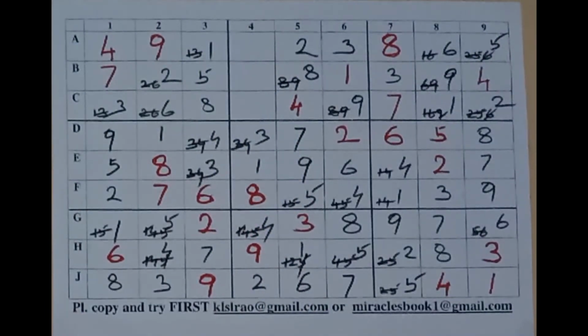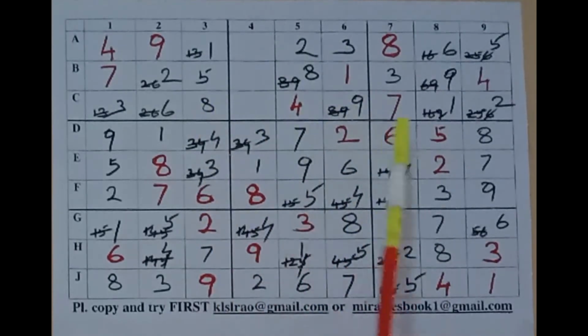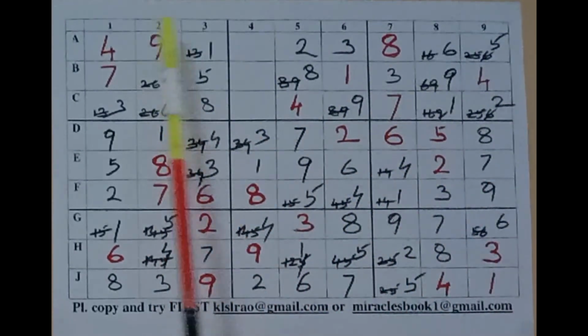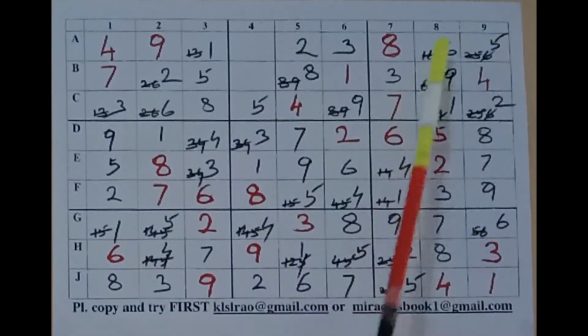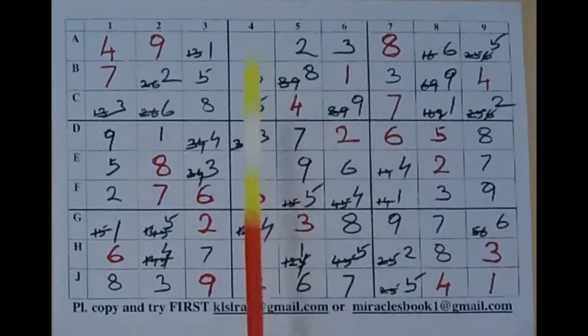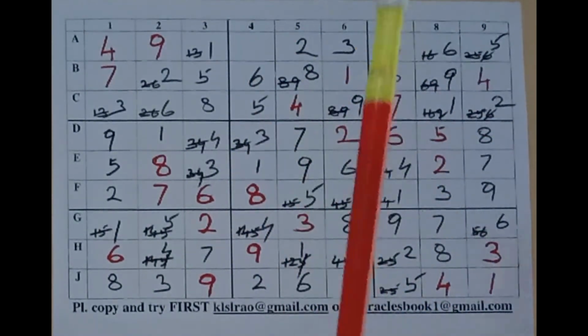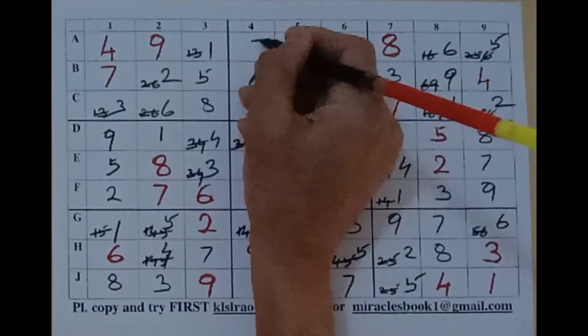Let's have a look. We require 5. You have a 5 there, you have a 5 here, this is for 5. And what about 6? You have a 6 there. So you get a 6 here. And the last cell for this puzzle is for number 7.